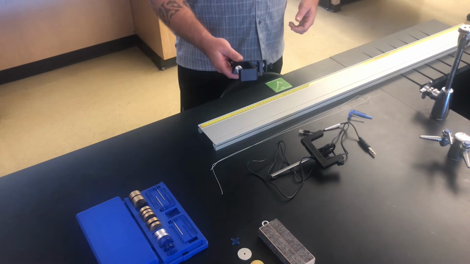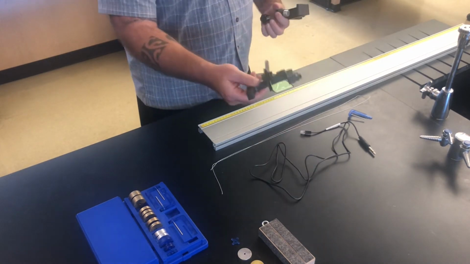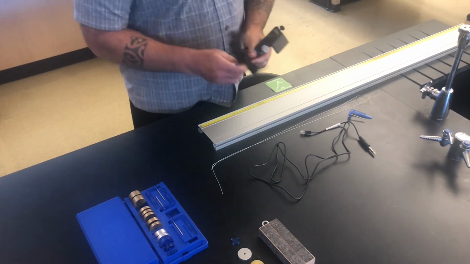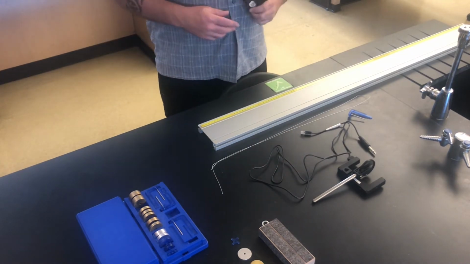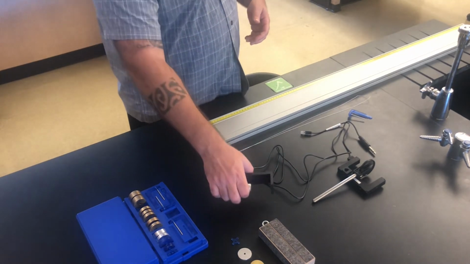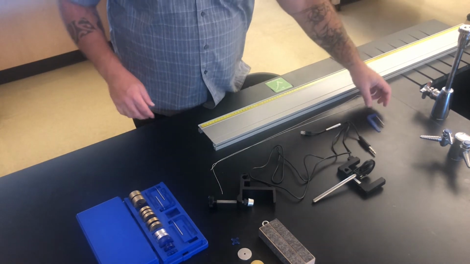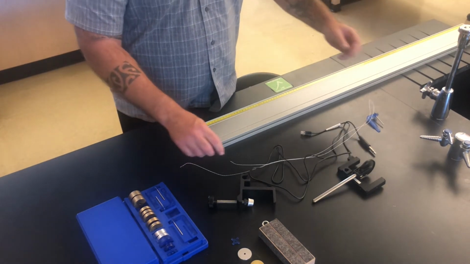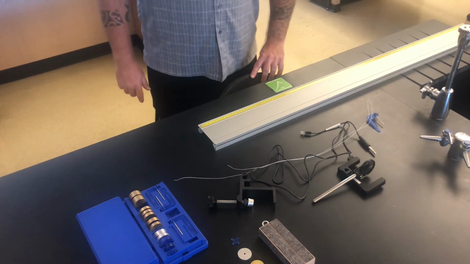This is a clamp that will be used to hold the track down, but also will be used to hold the photo gate that has a pulley on it. This is the cable that will connect to our data acquisition device. We have a mass hanger, and we also have a string, about 1 meter's worth. In the next video, I'll show you what it looks like when it's been properly set up.